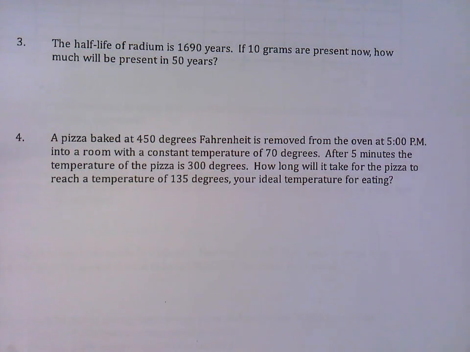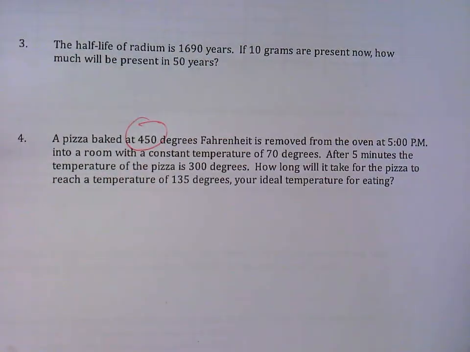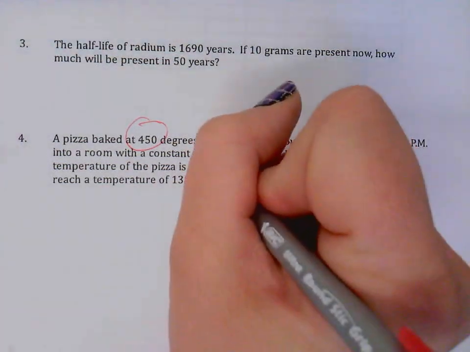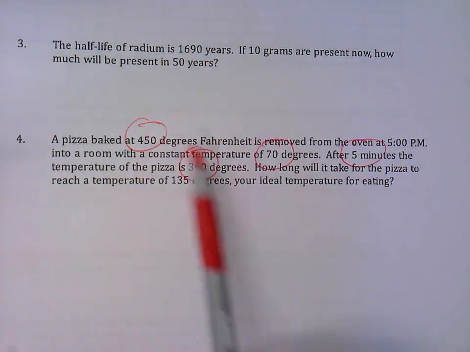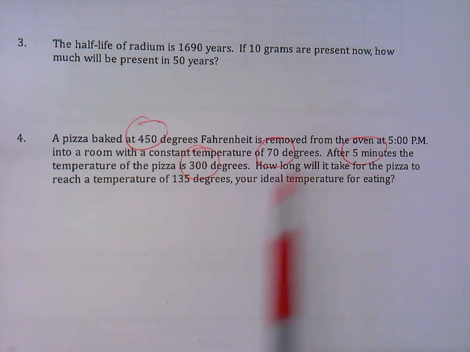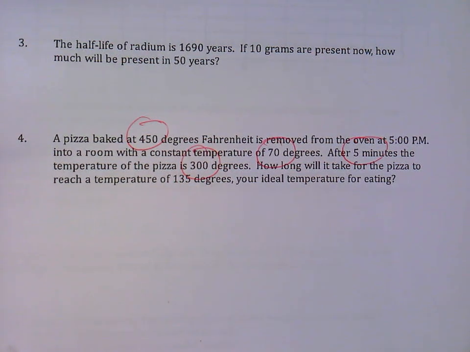So can you figure out where to put the 450, the 5 minutes, 70-degree room temperature, and 300 degrees? So you need those 4 pieces of information to solve for K first. Once you have K, they would like you to figure out how long it gets to 135.